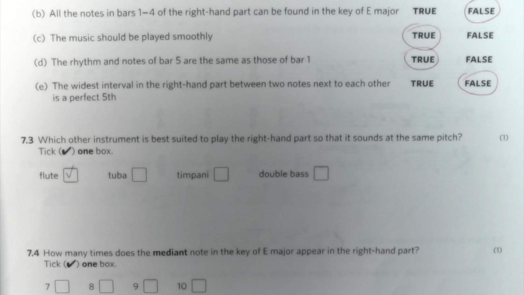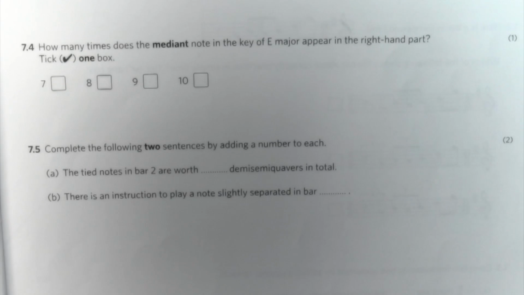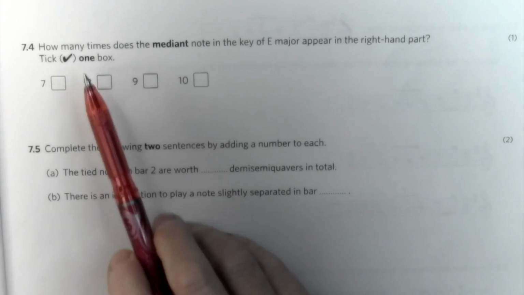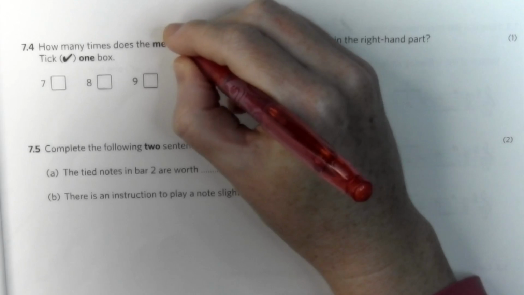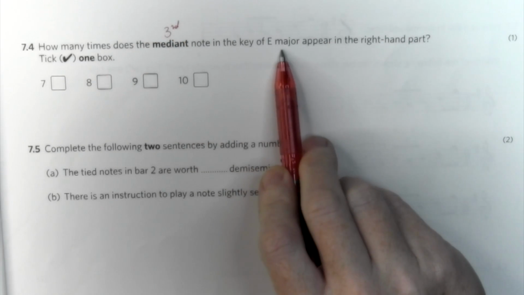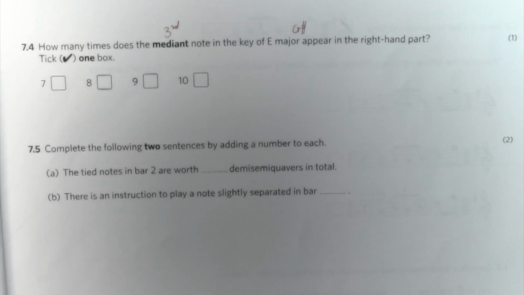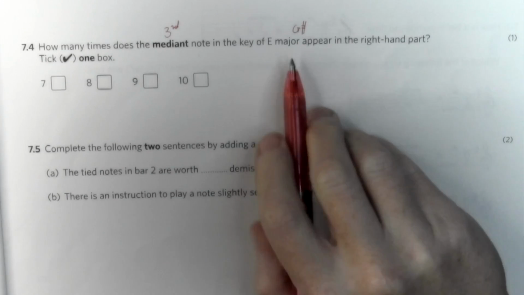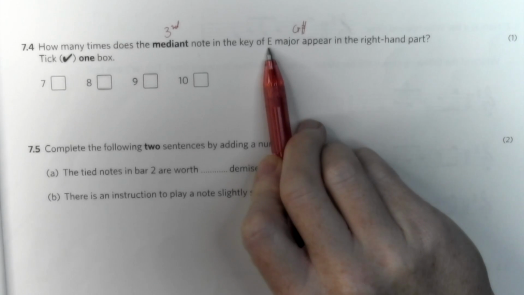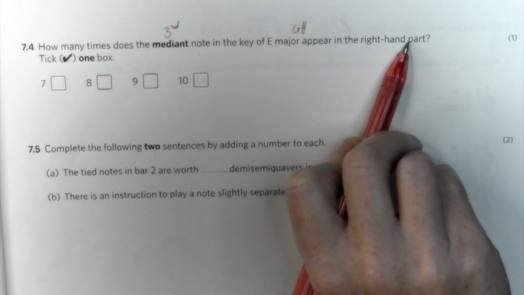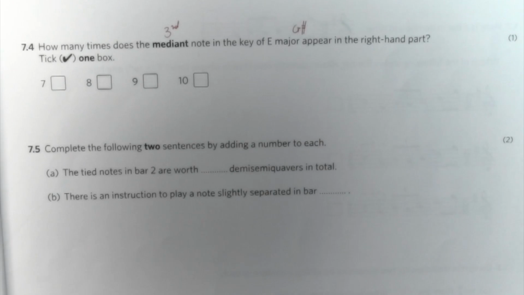So, the flute. Question 4, the second to last question of this exam paper. We need to take the number that answers the question. How many times does the median, which is the third degree of E major, and it's G sharp, appear in the right hand piano part? The median is a major third apart from the tonic in a major scale. Now, if we count all the G sharps, we find that there are 9, and here they are.